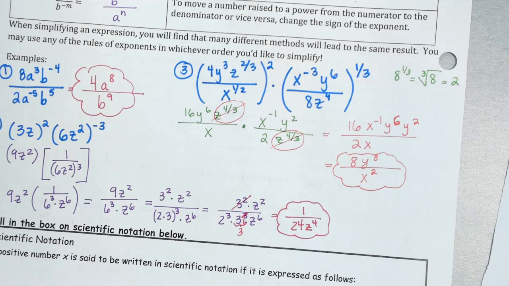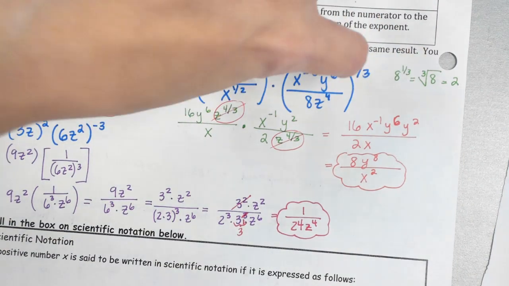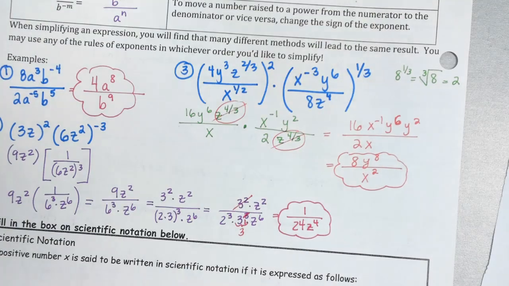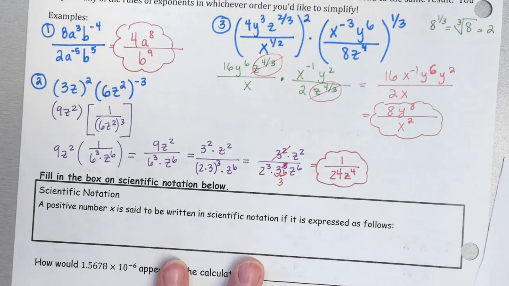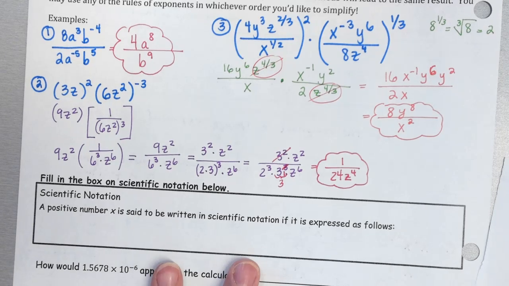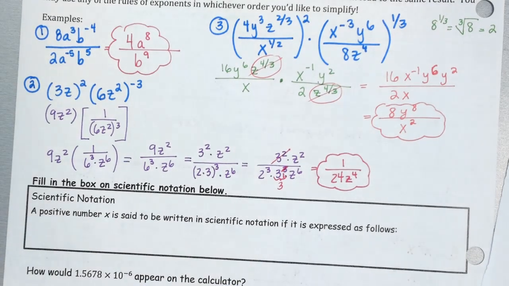I know, I feel like it started off like this seemed like a lot of chaos, right? But you just break it down, you do 1 step at a time. Okay, and you know the rules, you just got to apply them one by one.